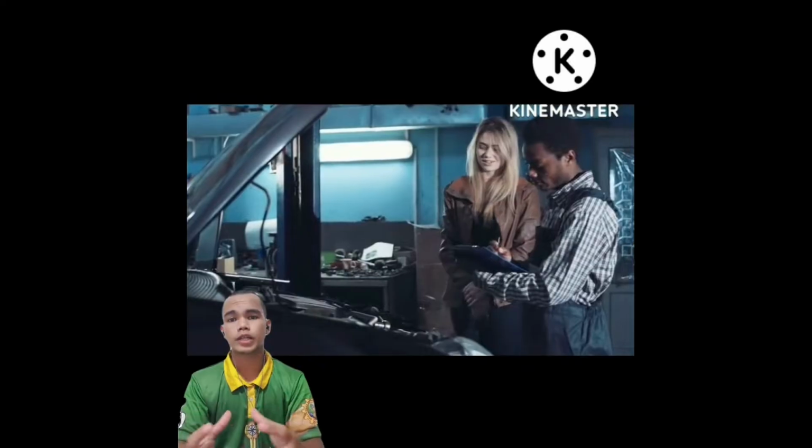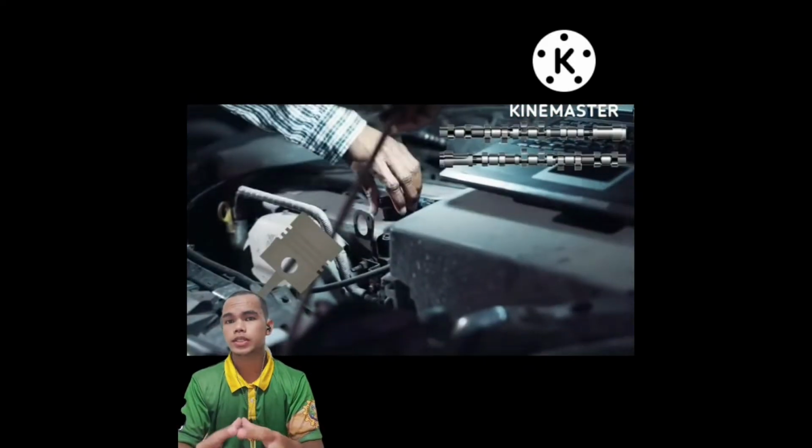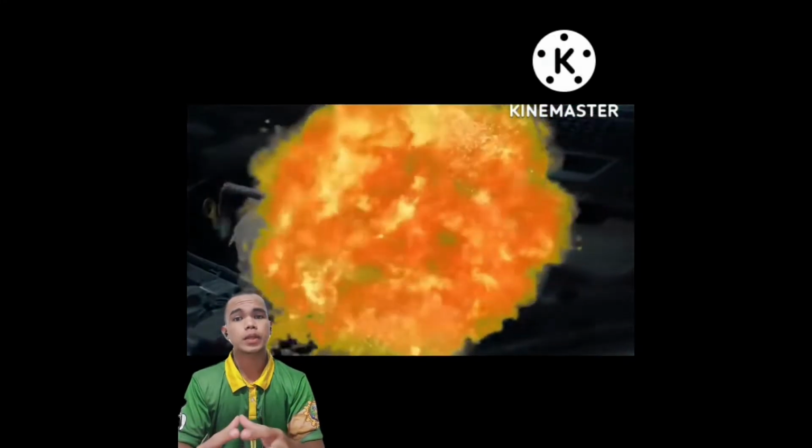Today we're going to tackle two different kinds of engines, which are the 2-stroke and the 4-stroke engines, as well as their advantages and disadvantages. You probably have some knowledge of how internal combustion engines work. It involves pistons, cams, explosions, etc. But do you know the difference between 2-stroke and 4-stroke engines?